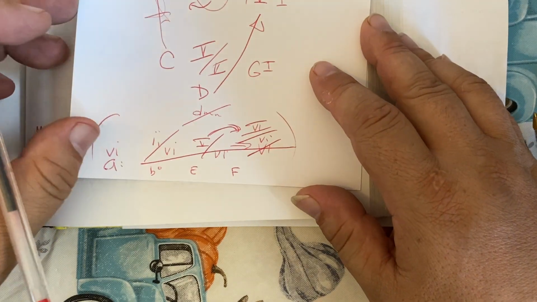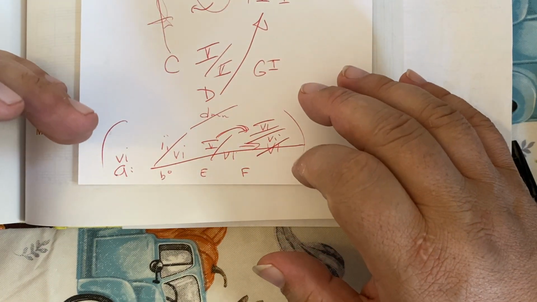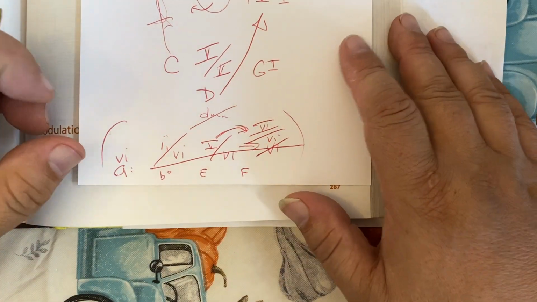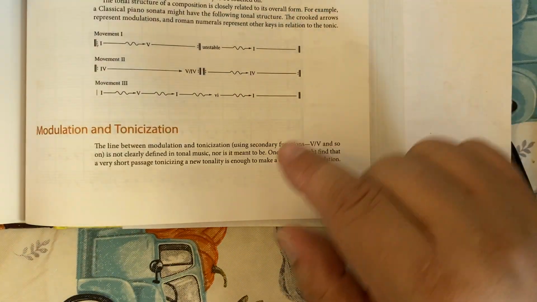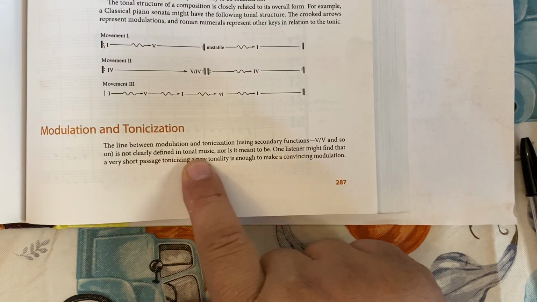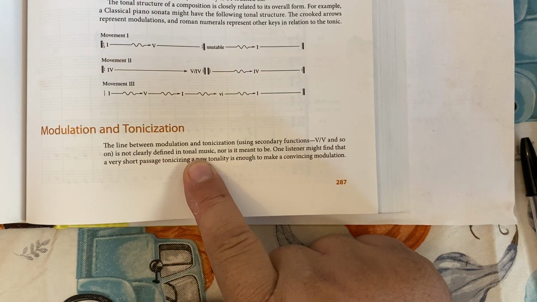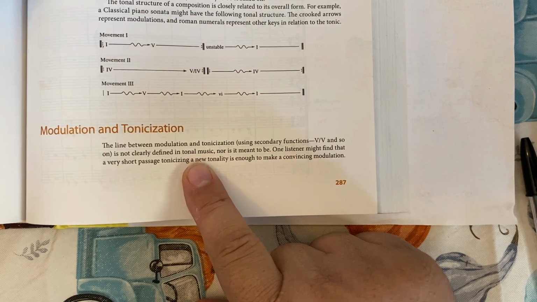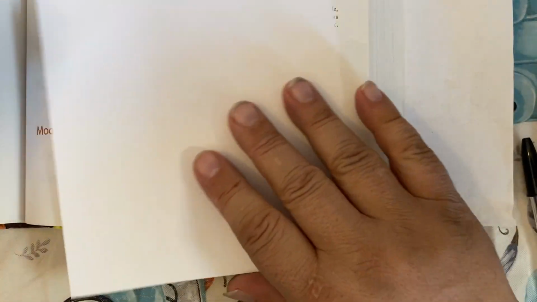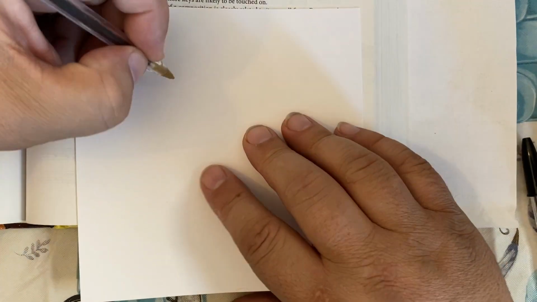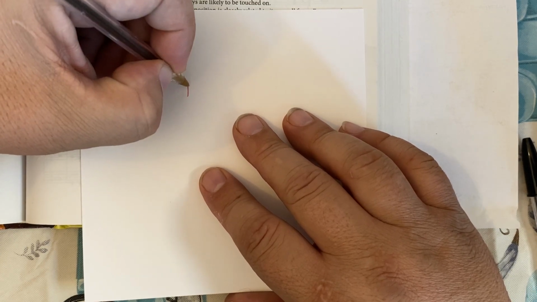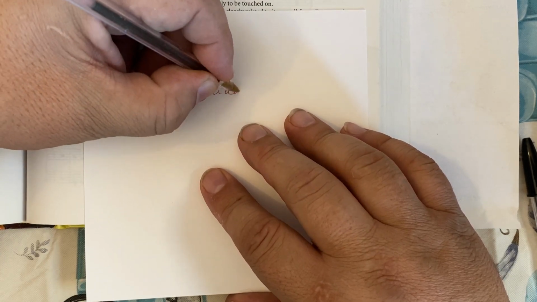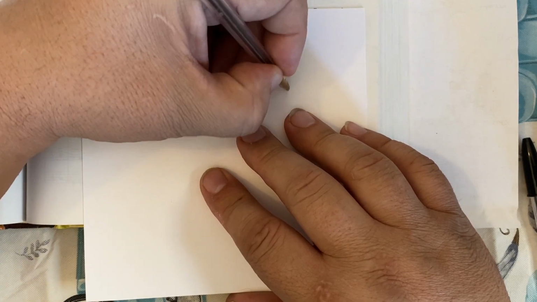And the question is, when is it tonicization? When is it just a bubble? And when have we actually changed key? The book rightly says that it's not always clearly defined. Sometimes composers like to play in both camps at the same time. I think what we're going to say is, is it a modulation? Well, does it cadence? Does it cadence in the new key?